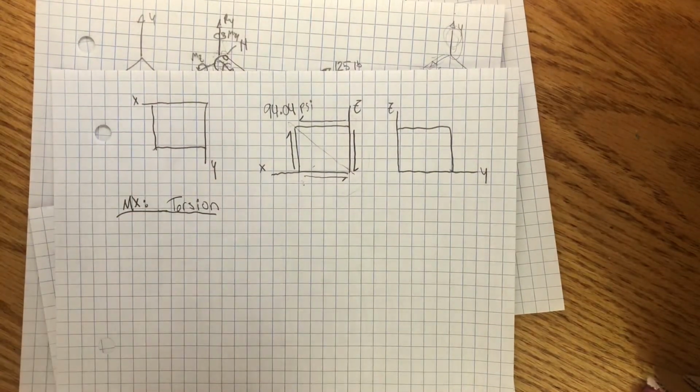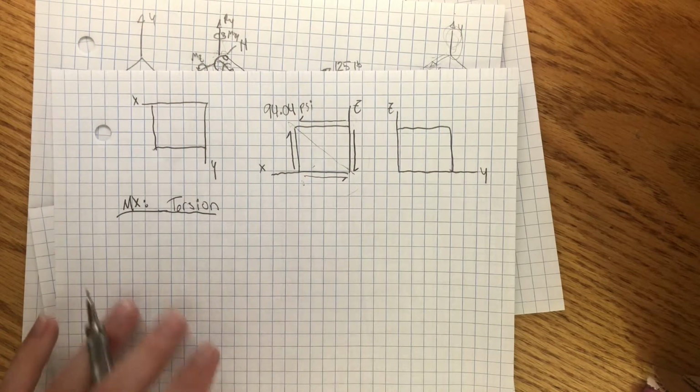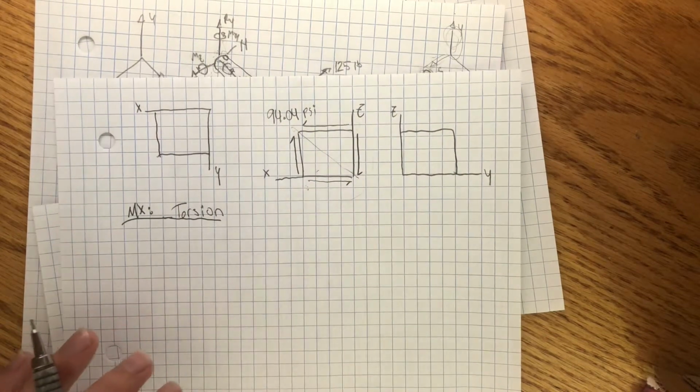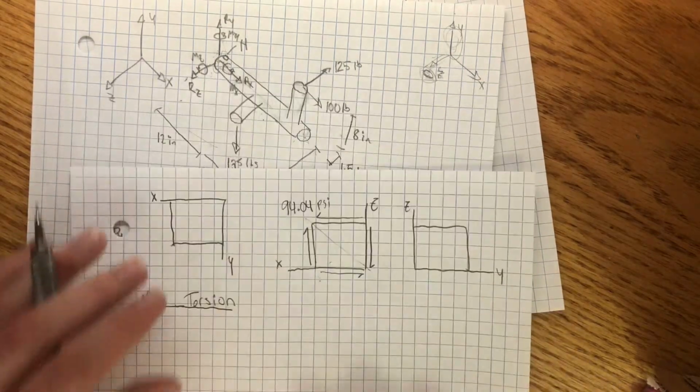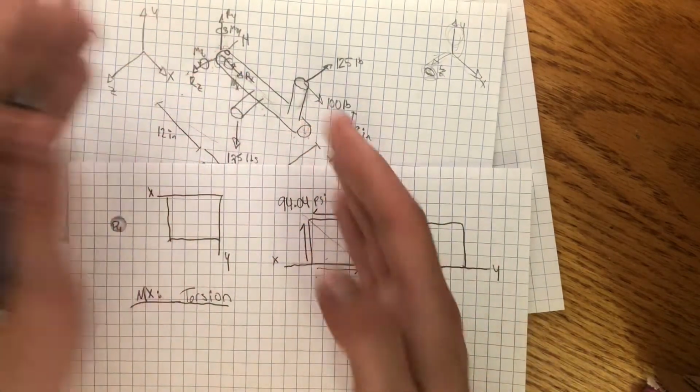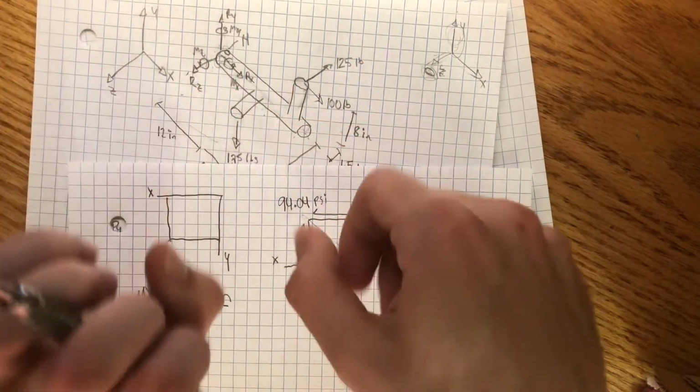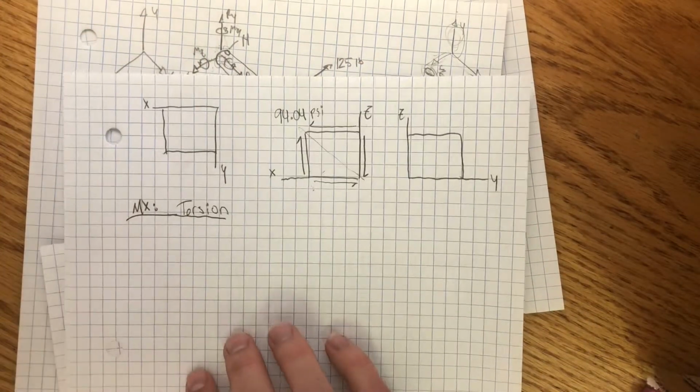And with torsion, specifically, we know that it's not going to be creating any tension or compression because it's not pushing or pulling anything in and out. It's just twisting. So it's going to create a shear force.